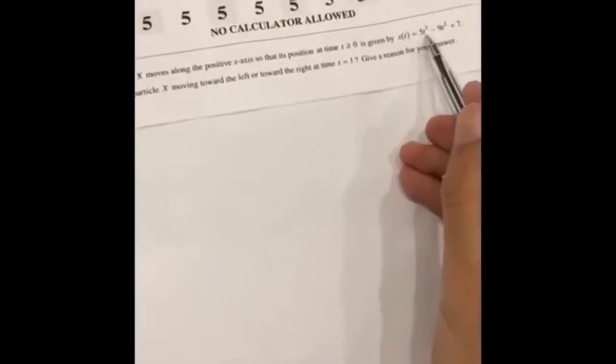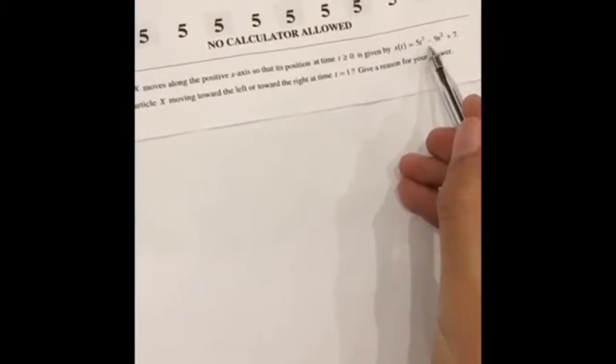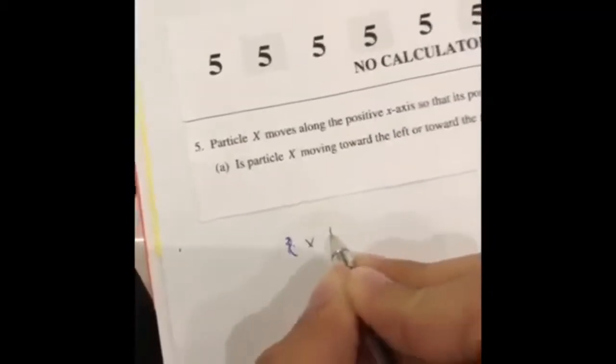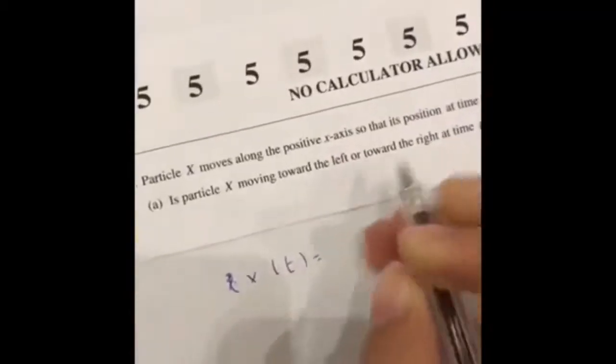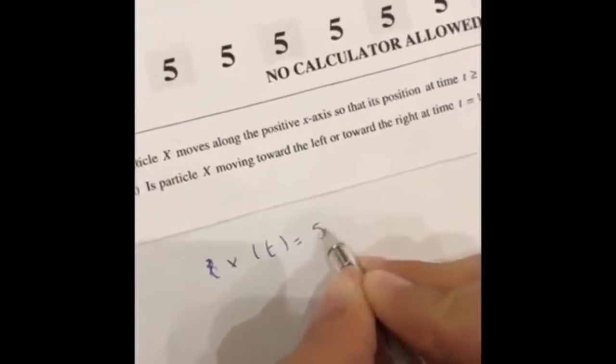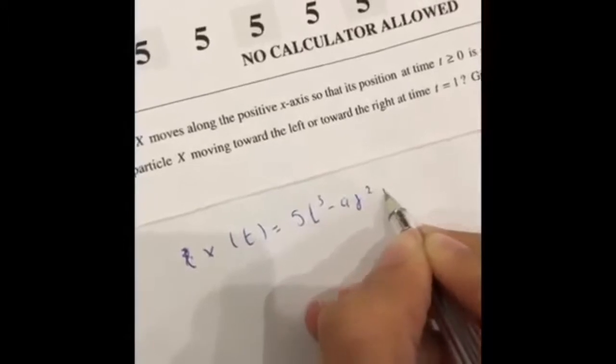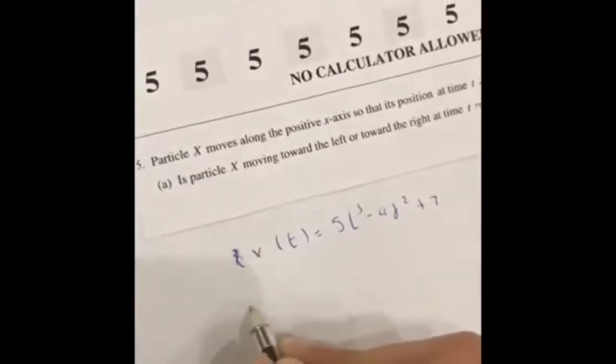To solve this question, first you have to find the derivative of this one. Then we would substitute by 1. So x of t is equal to 5t cubed minus 9t squared plus 7.